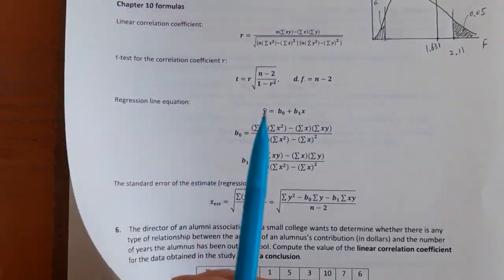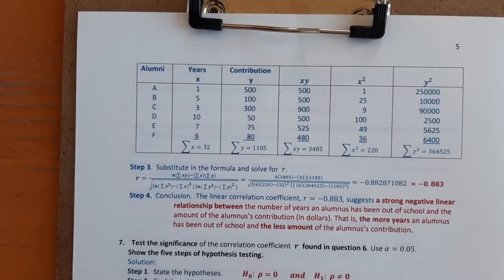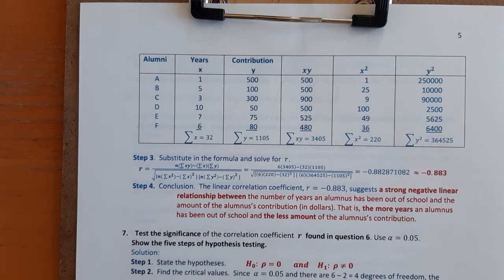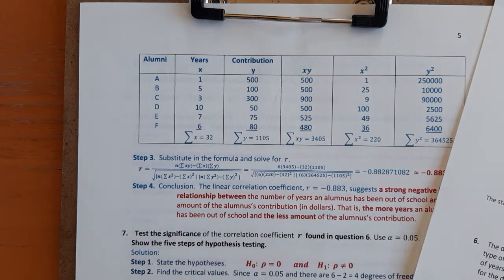Then on this table, now here, alumni totally how many? 6.